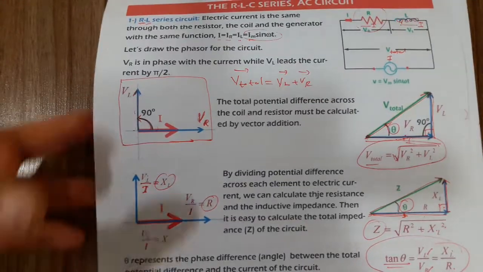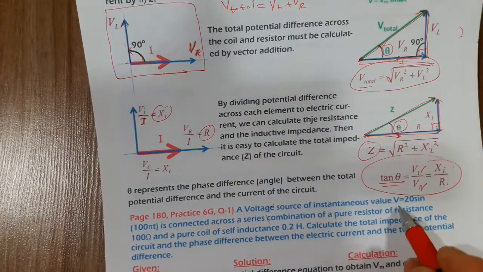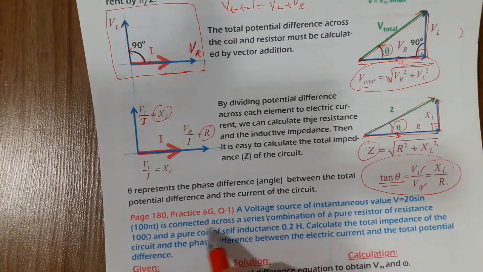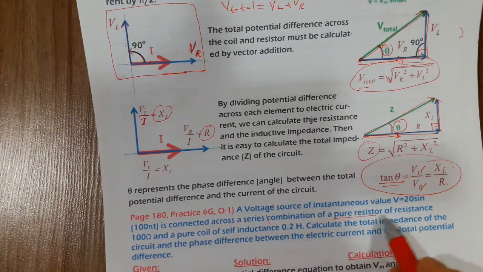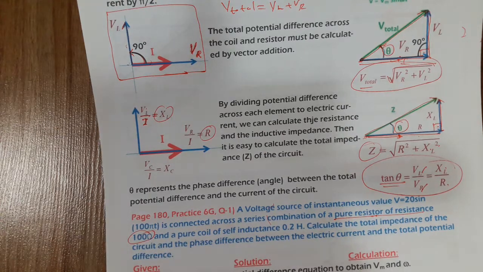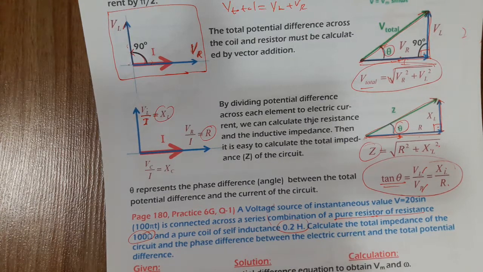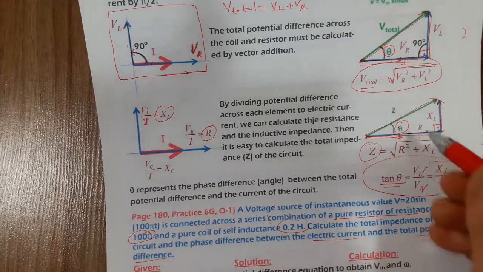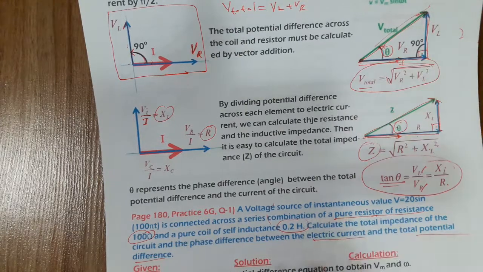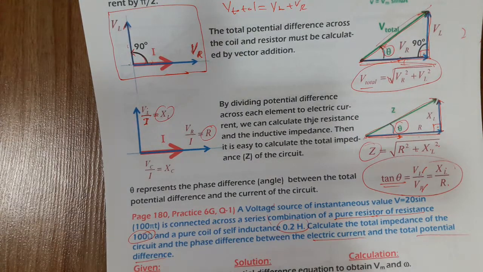Question number 1. A voltage source of instantaneous value V equals 20 sine 100 pi t is connected across a series combination of a pure resistor of resistance 100 ohm and a pure coil of self-inductance 0.2 henry. So the resistance is given, and the coefficient of self-induction is given. Calculate the total impedance Z of the circuit and the phase angle difference between the electric current and the total potential difference. We will calculate theta using tangent theta.